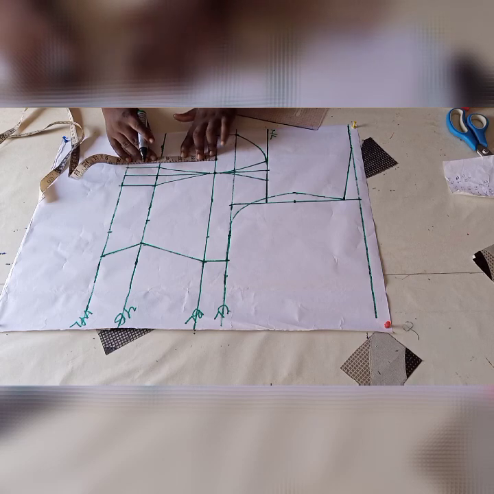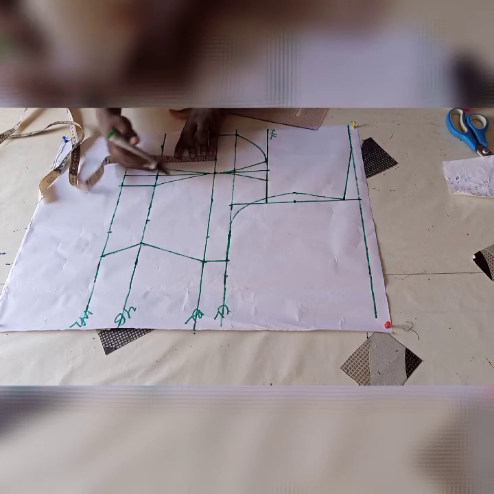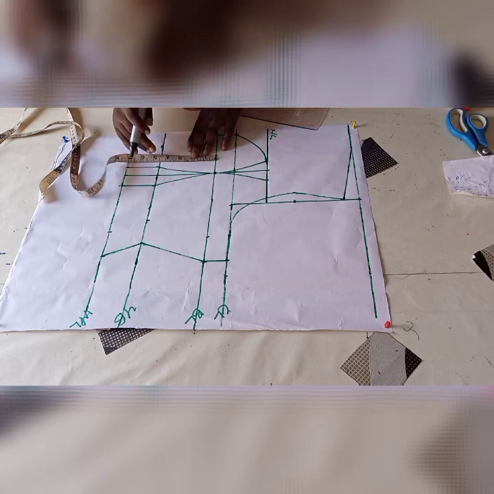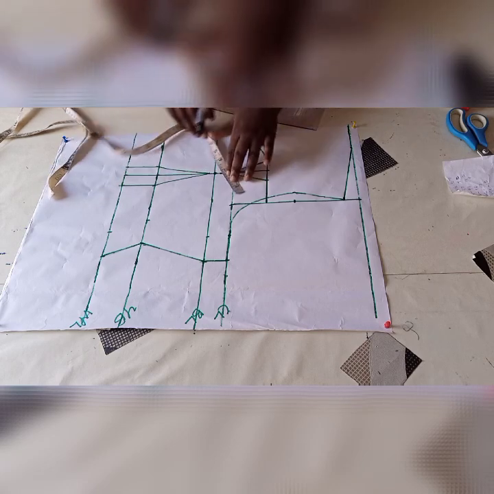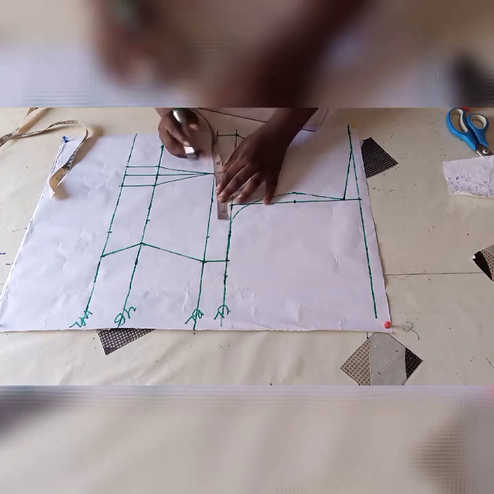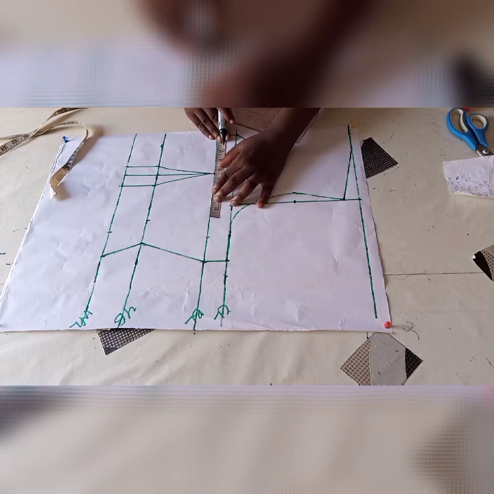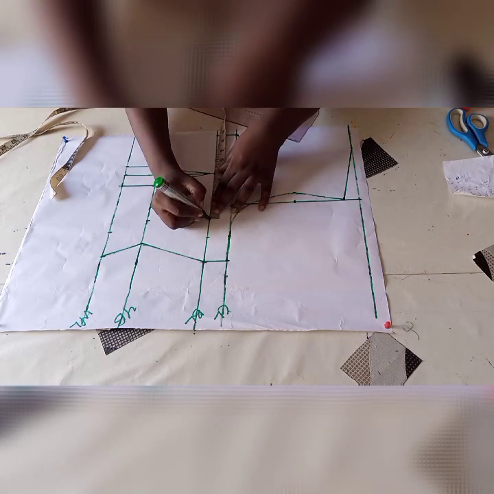So what I have here is 4.5. That's the radius. Our radius is the distance between the bust line and the under bust. So I have 4.5 here. I'll come to this point here and measure 4.5 from here. From this point, I'll measure 4.5.